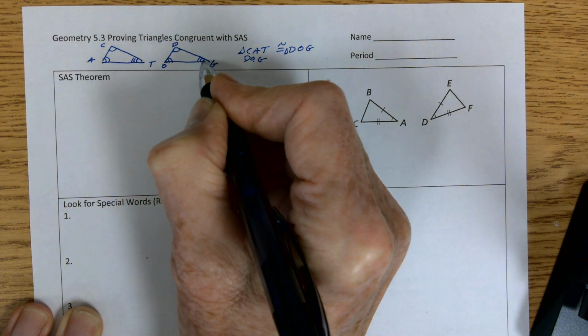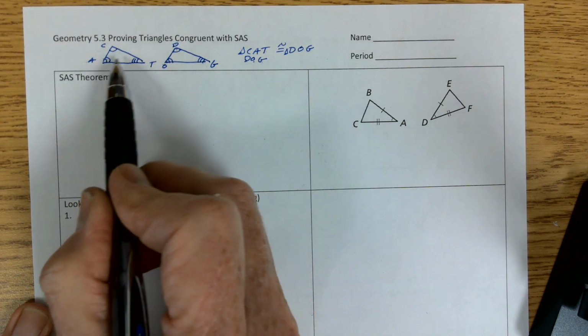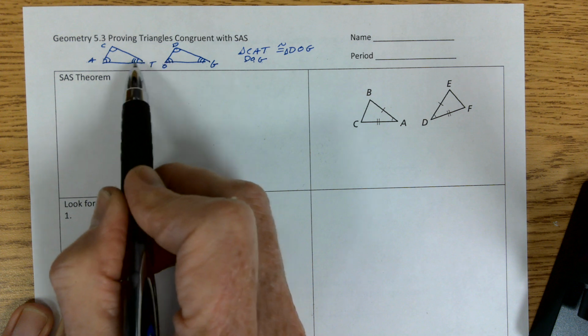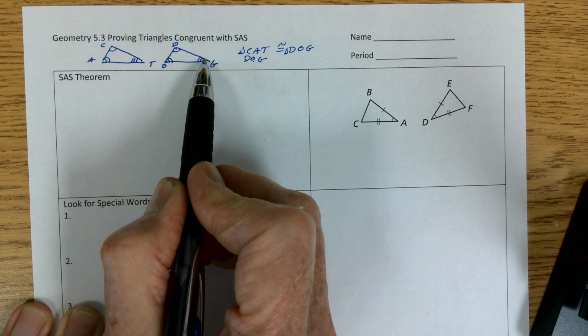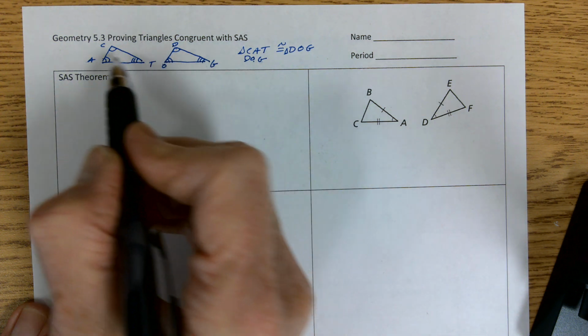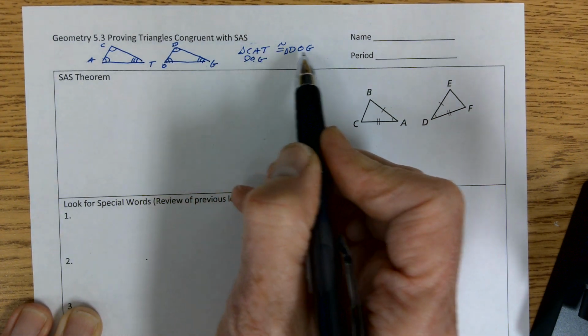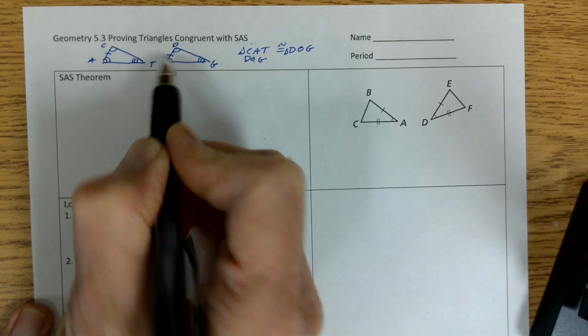It also means the corresponding sides are congruent. So I've got one pair of angles, two pair of angles, three pairs of angles that are congruent. And then all the corresponding sides. So side CA corresponds to DO. These are congruent. One pair of sides congruent.